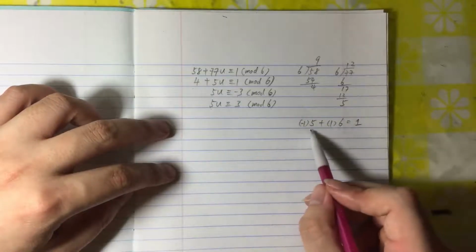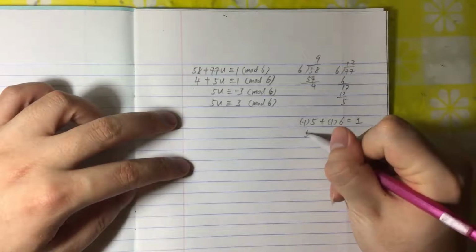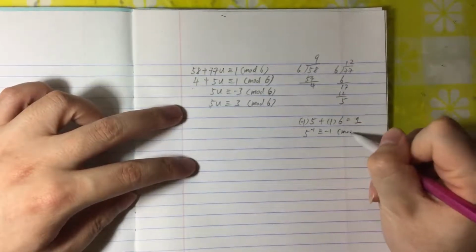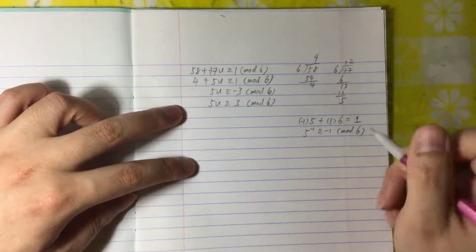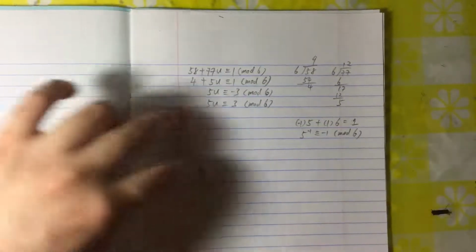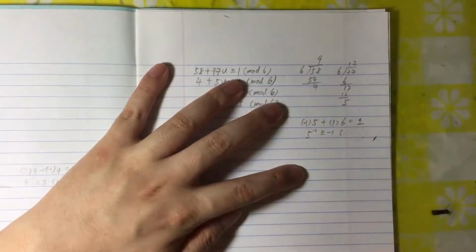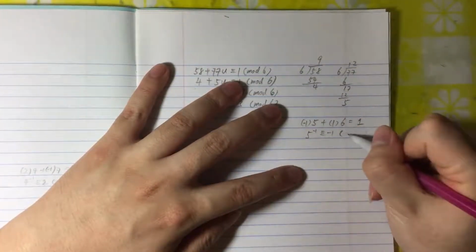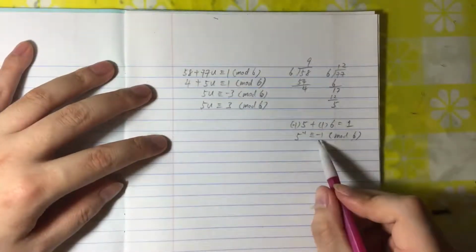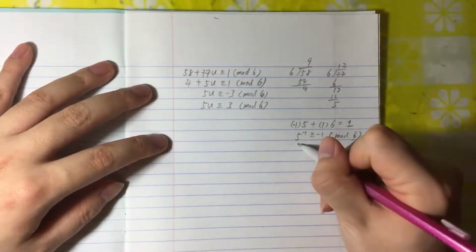So the number in front of 5 is the inverse of 5. Inverse of 5 is congruent to negative 1 mod 6. In general, we prefer positive numbers, so I add 6 here. Negative 1 plus 6 is 5.